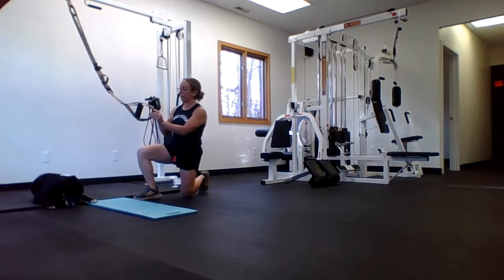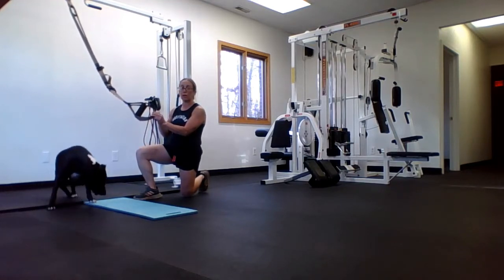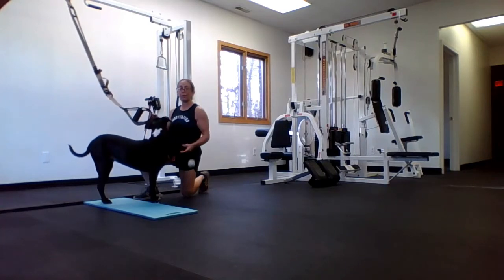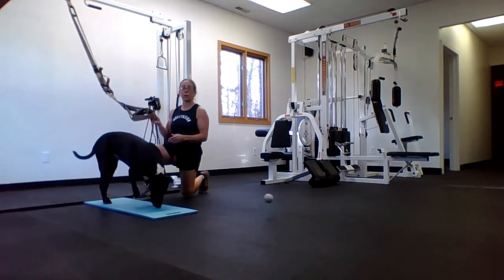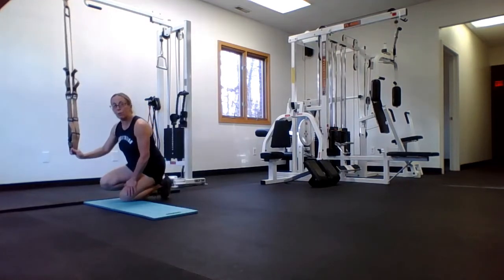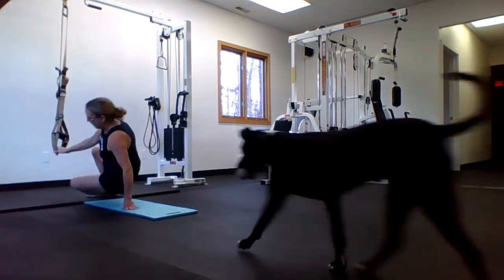I'm going to overlap the foot cradles themselves, so that it becomes just one strap. And what we're going to do now is go through a little bit of a flow designed to stretch out the psoas and the iliopsoas a little bit more. We're going to come down and put one foot into the strap, okay?